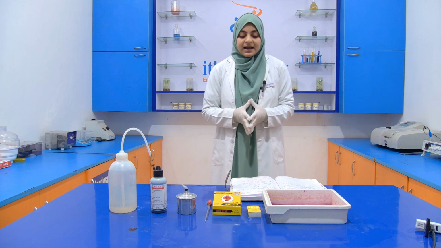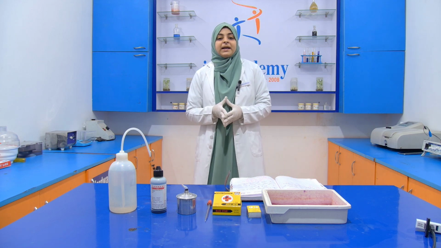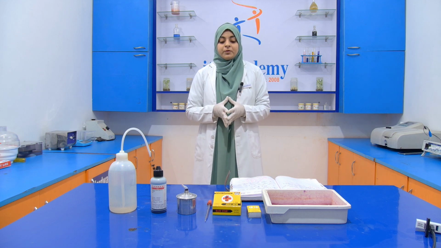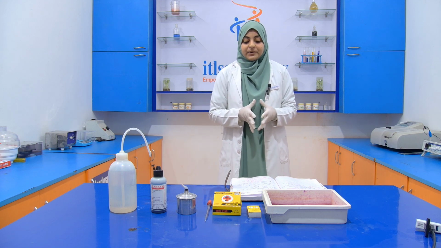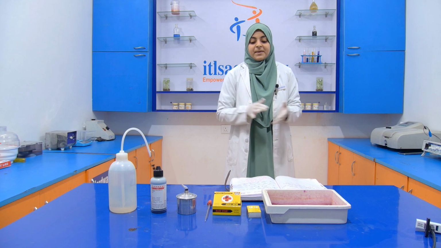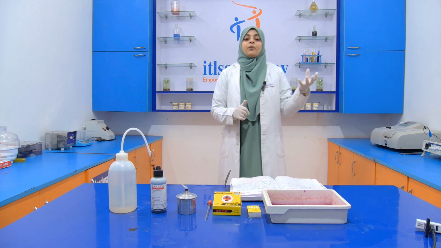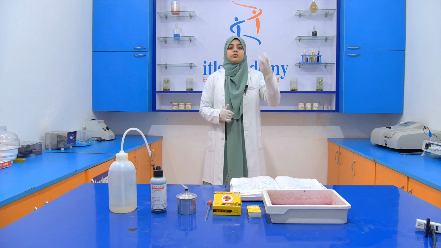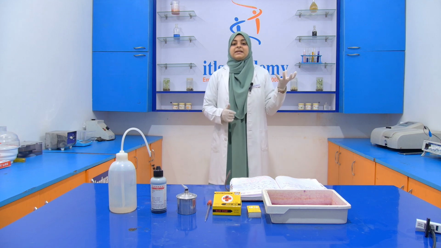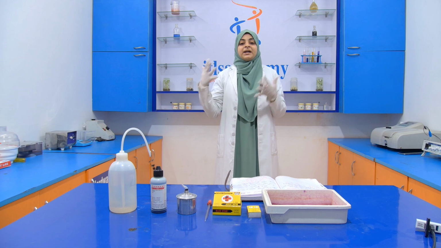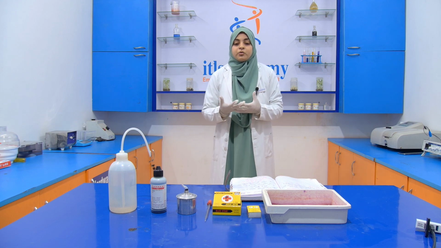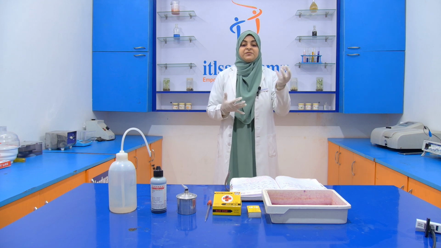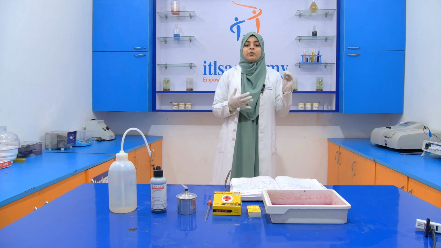Staining comes under the category of microscopic techniques which we use to enhance the contrast in a microscope image. In staining, we use different stains, and these stains increase the contrast in the microscope, which means they improve the image that is shown inside the microscope.